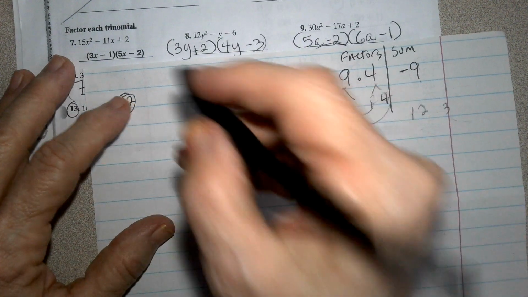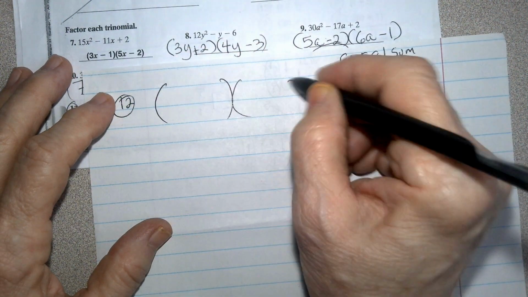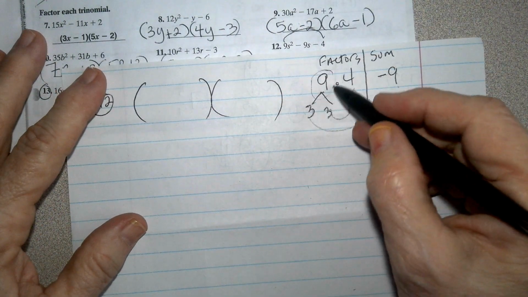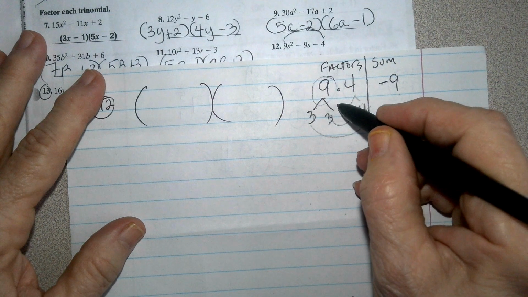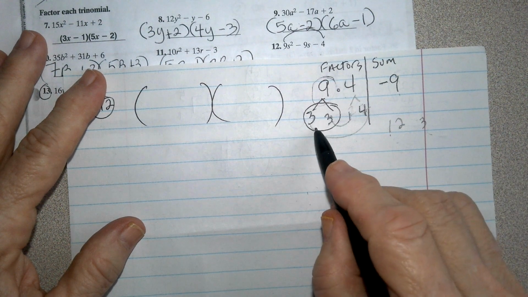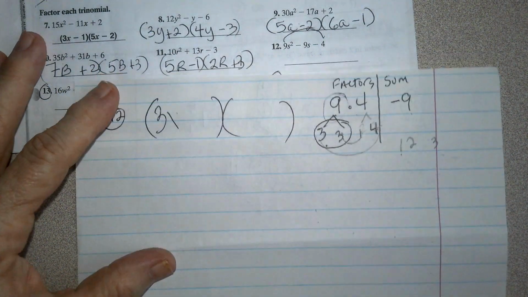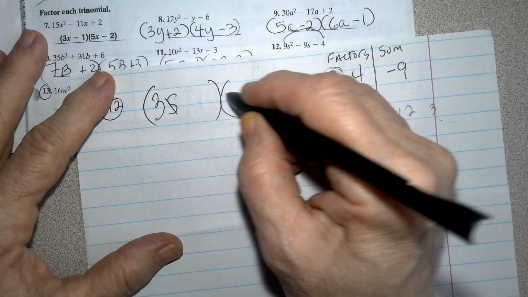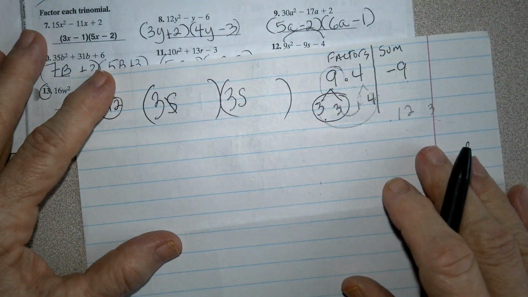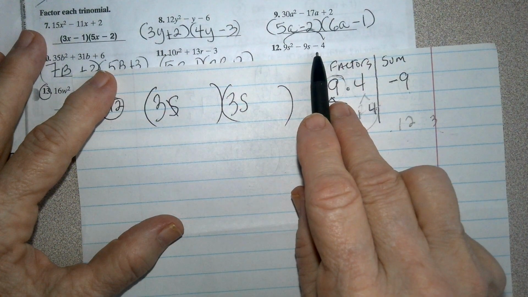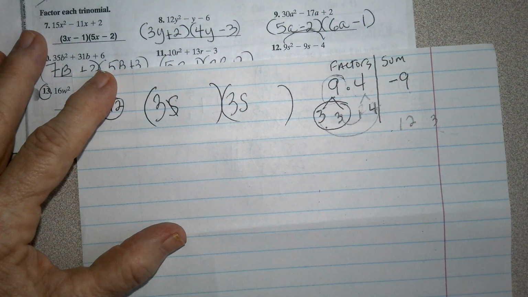So then I can go ahead, and it's the s. So here, this was my first term, that 9. So we know it's going to be made of 3s times 3s. So 3s, that's going to go here. Is it s? Yes, 3s. Thank you. Times 3s. And I also know I'm going to end up having a positive and a negative.